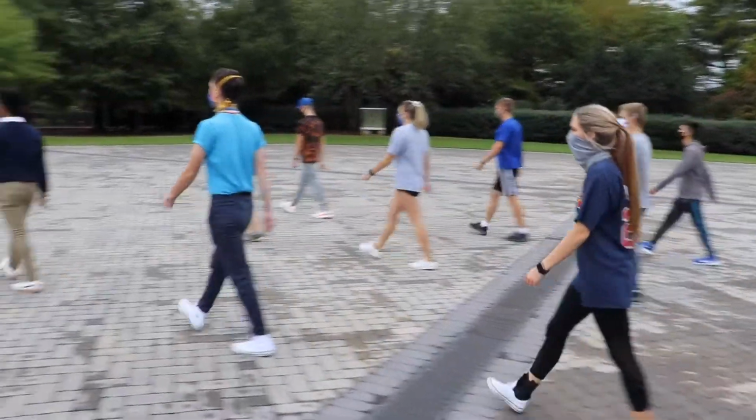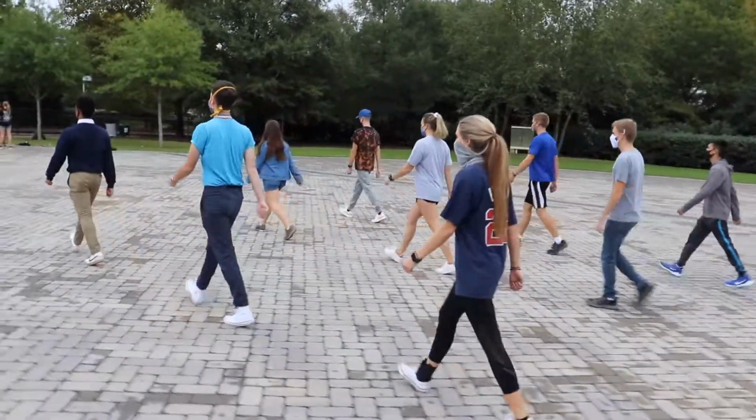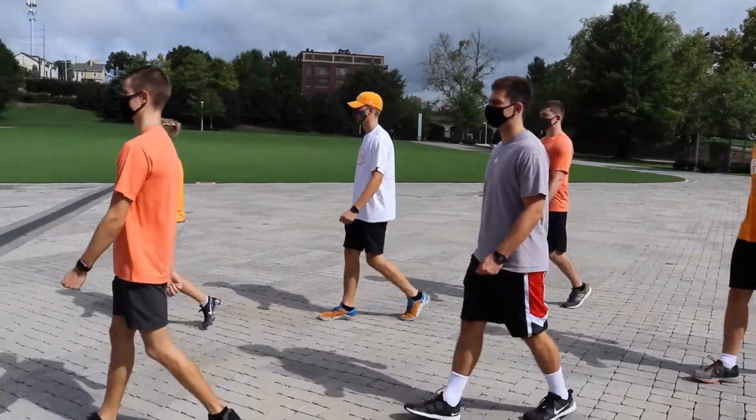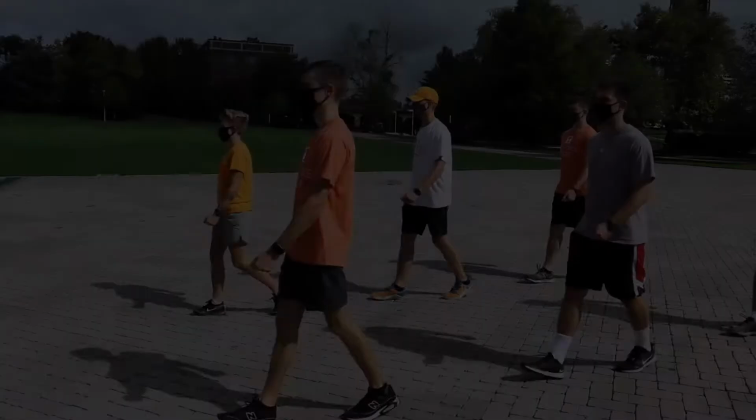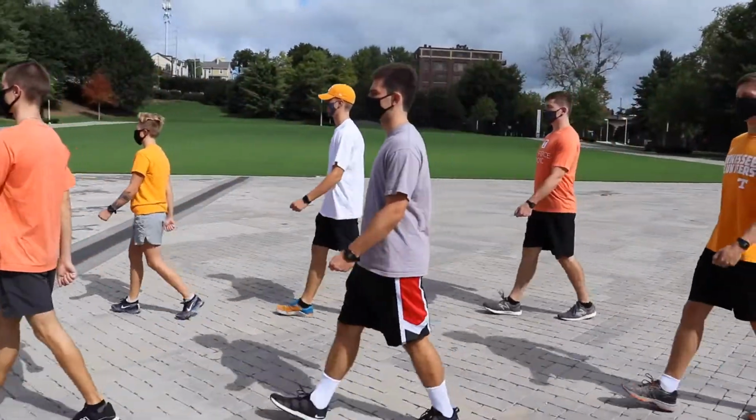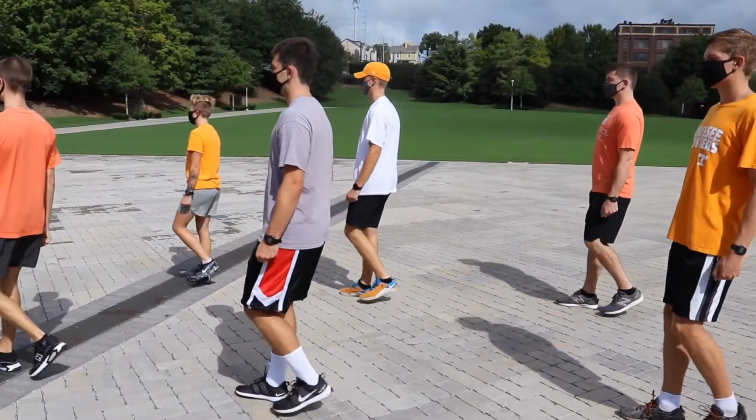Cadence will be called. Counts 1 and 3 will be on the left foot, while 2 and 4 will be on the right. To stop marching, the command flight halt will be given as either foot hits the ground. On the command halt, you will take one additional 24-inch step, stop, and bring your heels smartly together to form a 45-degree angle and assume the position of attention.